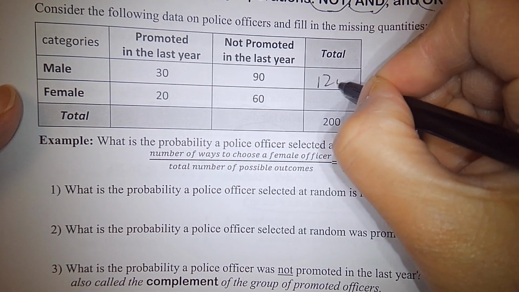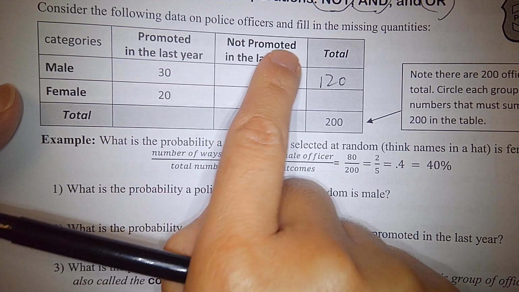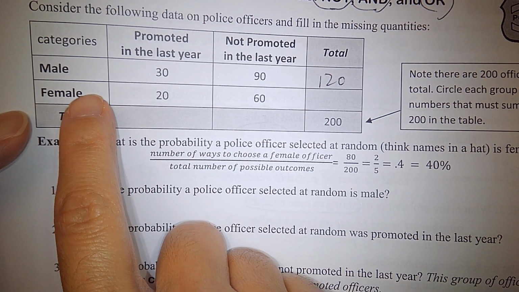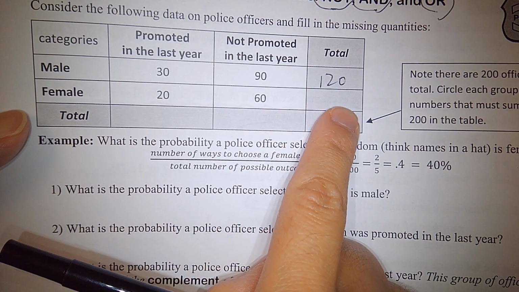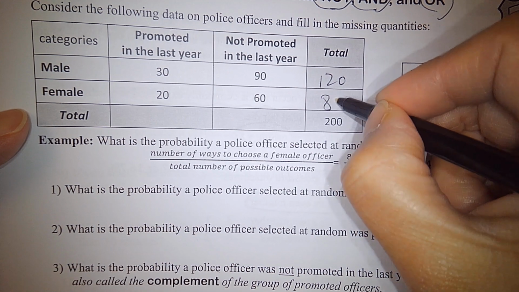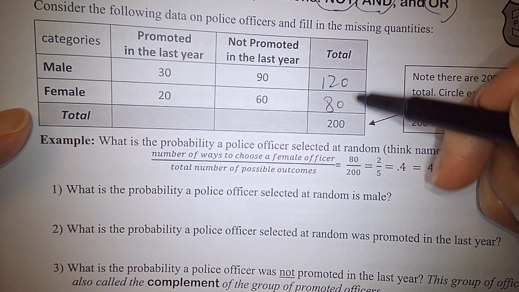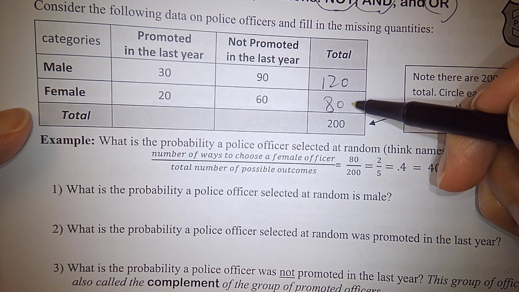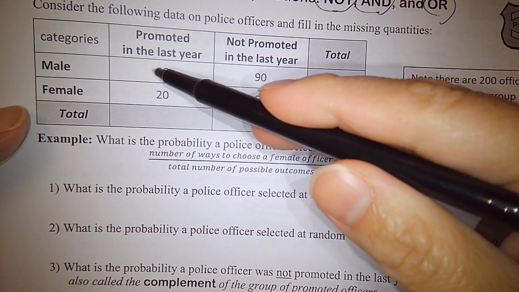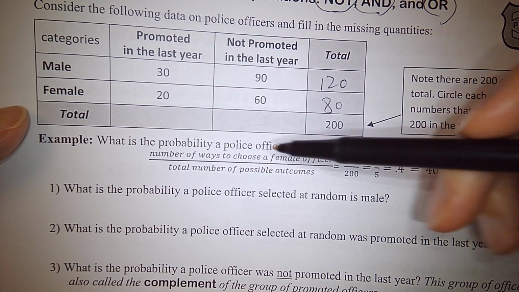Whatever they are, promoted or not promoted, they're male: 120, right? So female police officers in total, how many? Yeah, 20 plus 60 gives us 80. And then we can check the sum of male and female is indeed 200, right? Alright, that's in the horizontal direction.